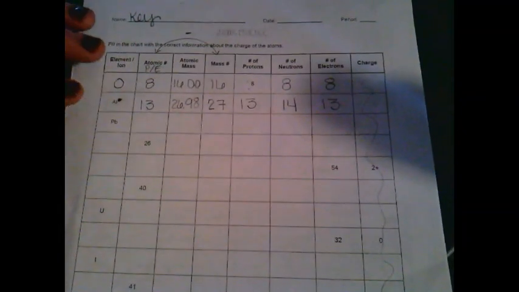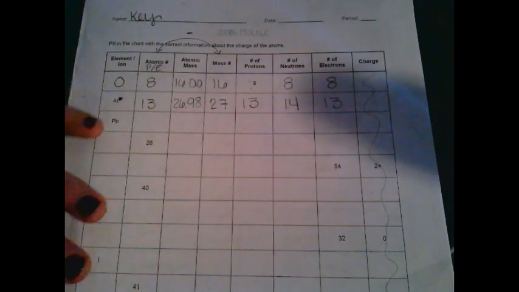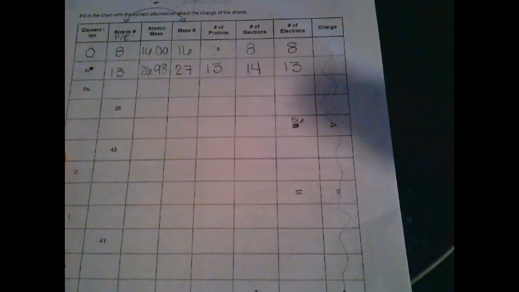Okay, so we're just going to practice the basics of finding the protons, neutrons, and electrons. You guys should be aware of this. Oh, and over here, this is actually 56. And over here, this is 7 minus 3. 3, 4 is 4. So we're going to change that. Yeah, this is a neutron, sorry.